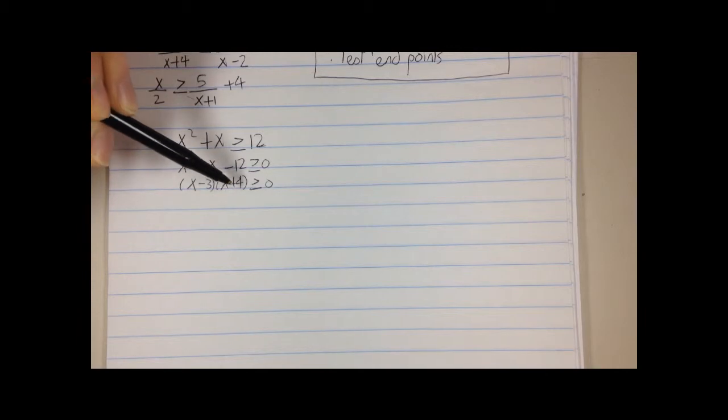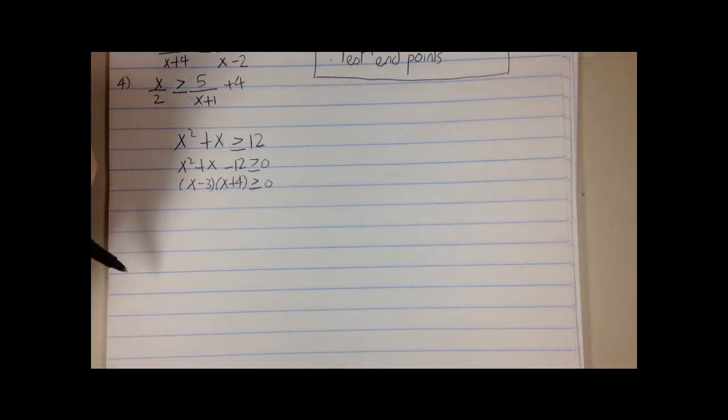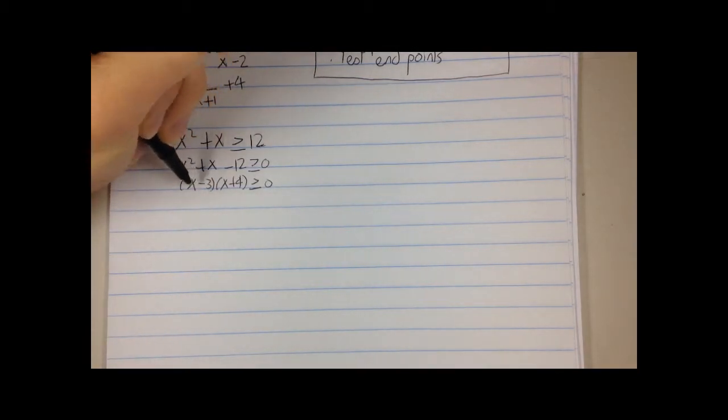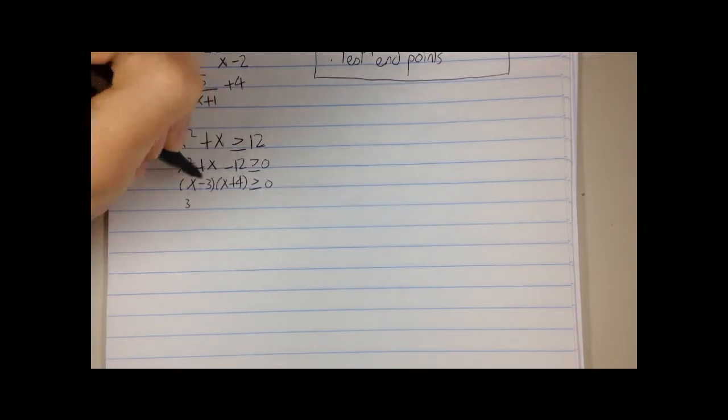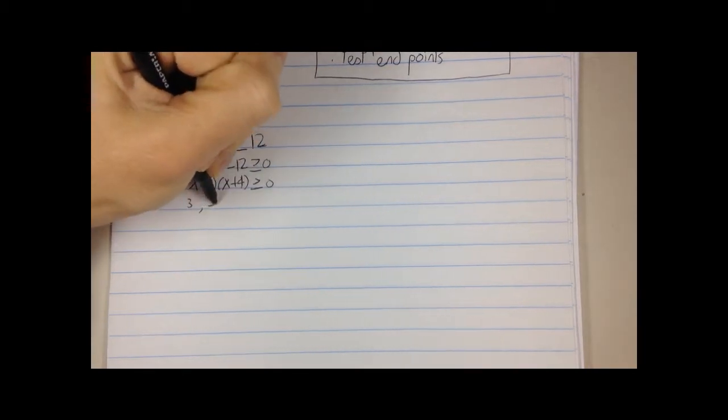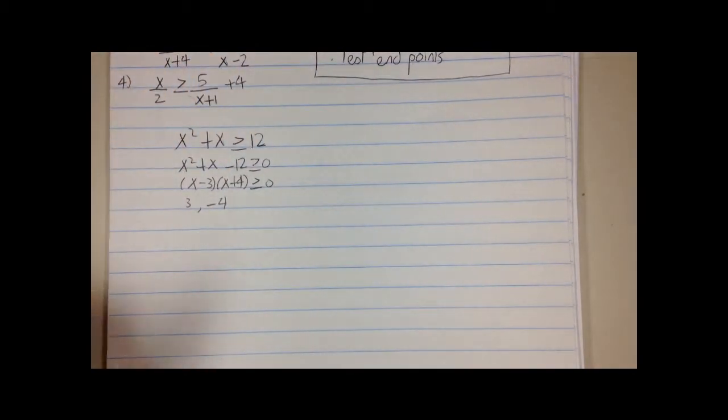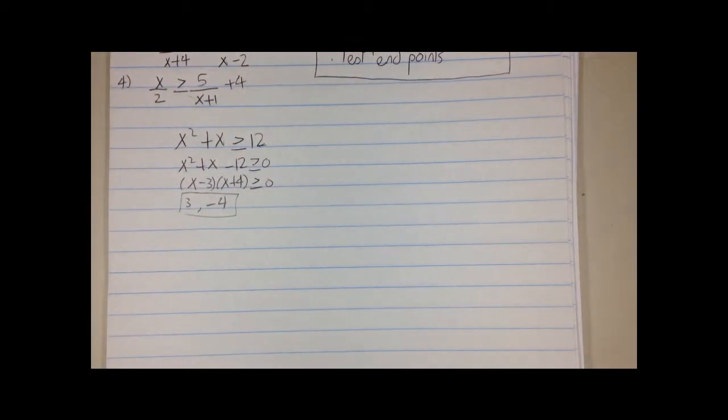So now we need to find where this equation here equals 0. And that's pretty easy. For this first number, it's just going to be 3, because there'll be 3 minus 3, and that's 0. And this whole thing will be 0, and then it's going to be negative 4. So these are our two zeros.